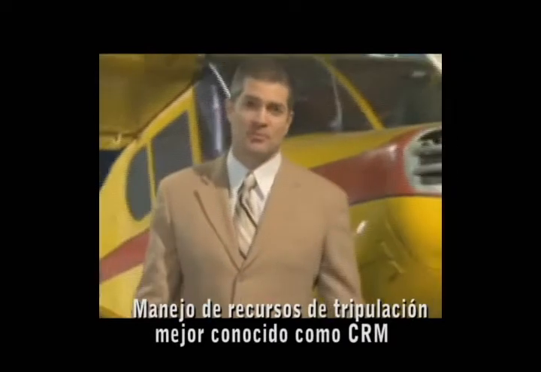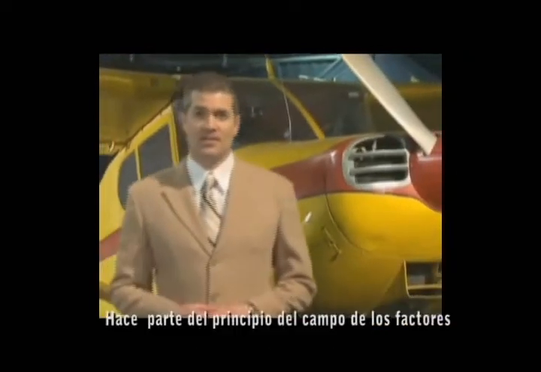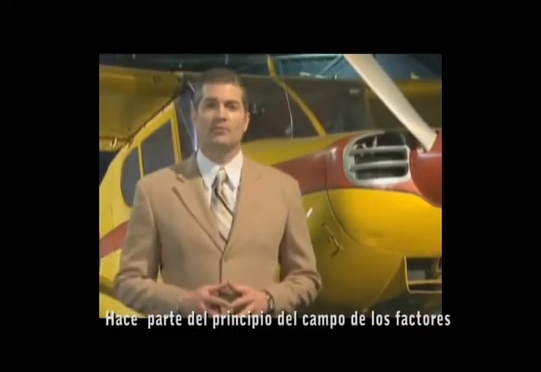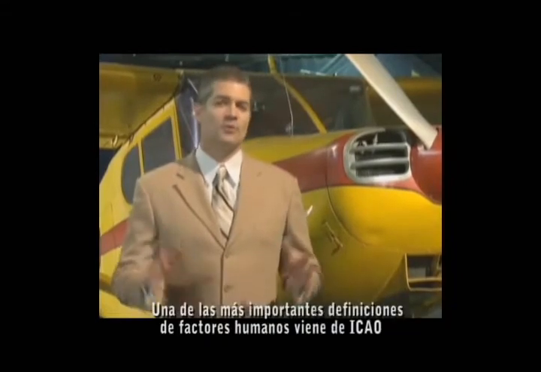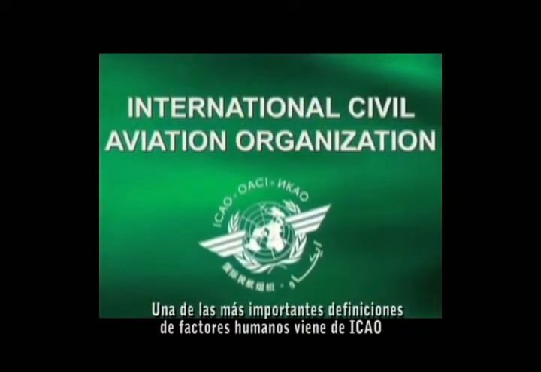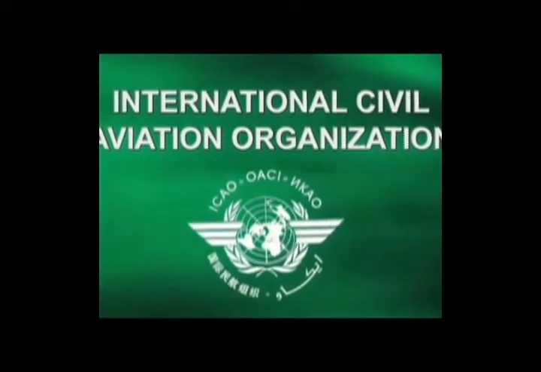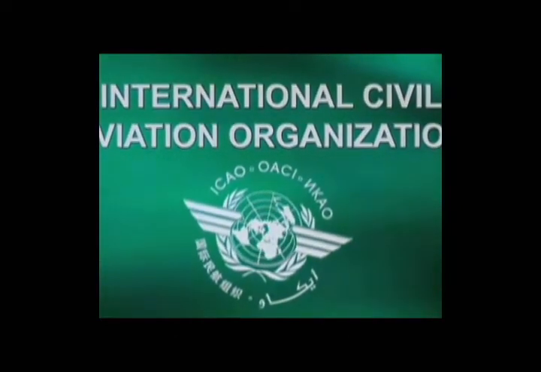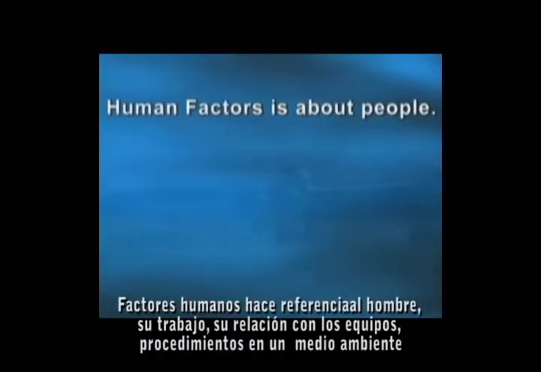Crew Resource Management, better known as CRM, sparked its early beginnings from the field of human factors. One of the most practical working definitions of human factors comes from the International Civil Aviation Organization, ICAO. It states, human factors is about people.